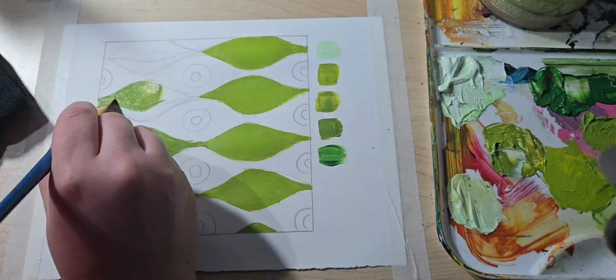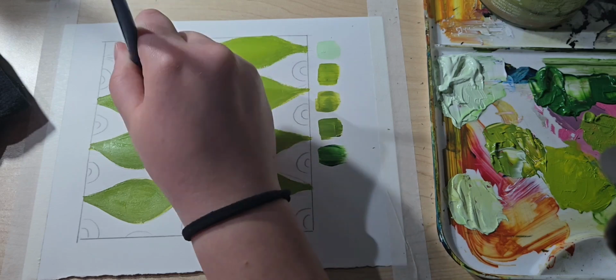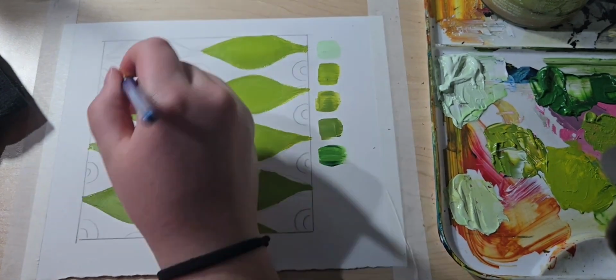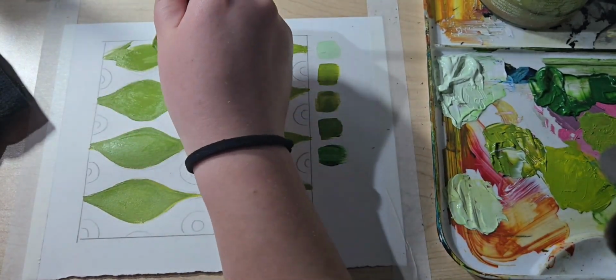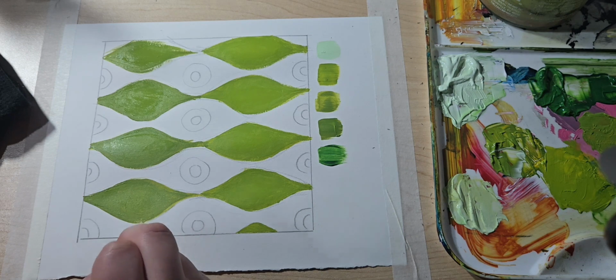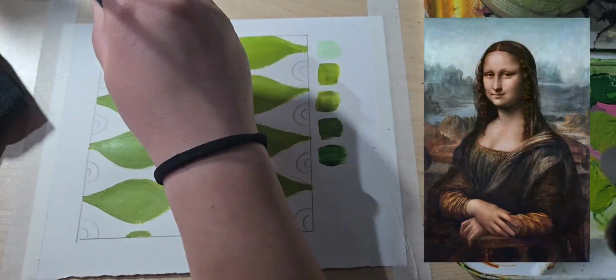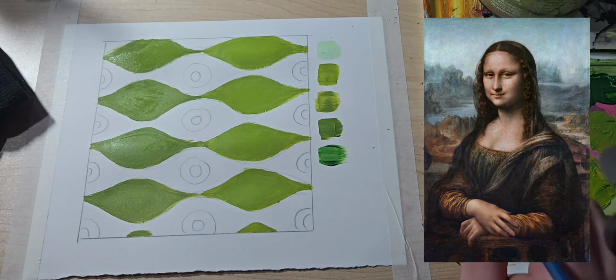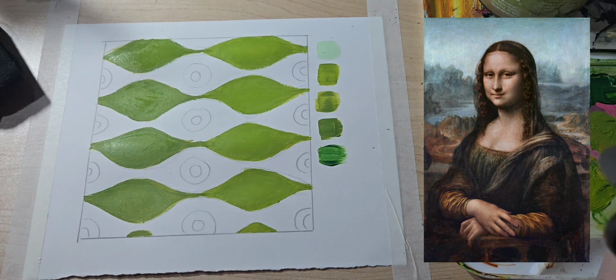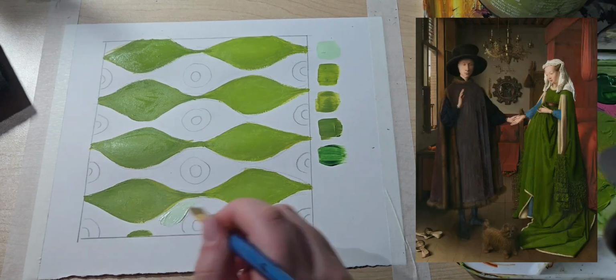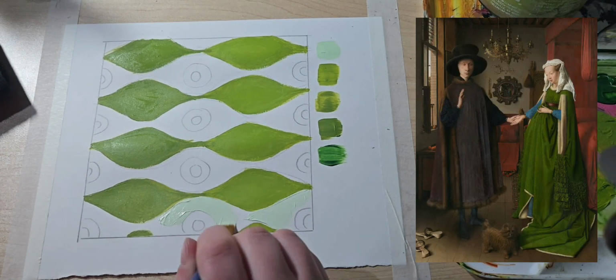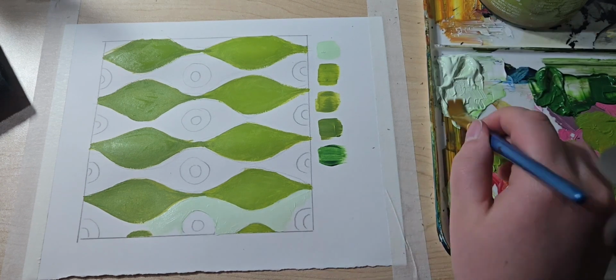In the Middle Ages and Renaissance, the color of clothing showed a person's social rank and profession. Green was usually worn by merchants and bankers. Although art historians aren't completely sure of her social rank, the Mona Lisa wears green in her portrait. And so does the bride in the Arnolfini portrait by Jan van Eyck.